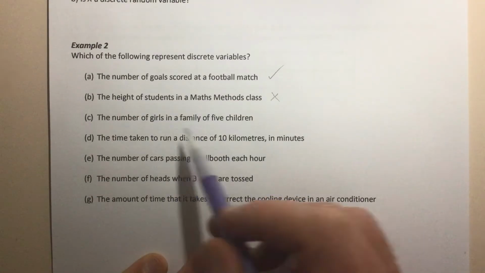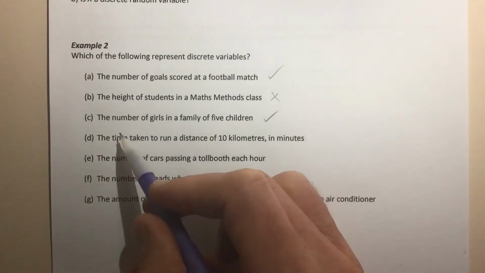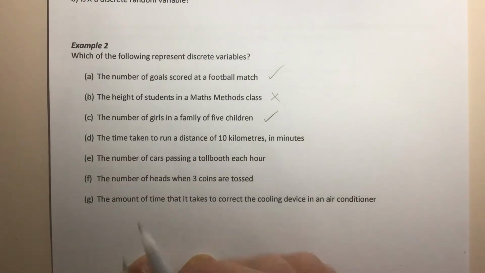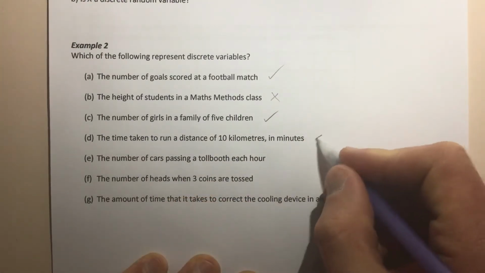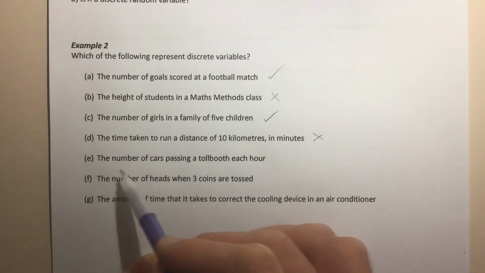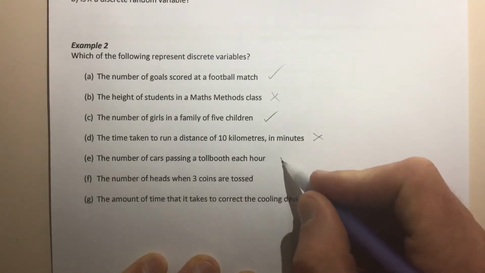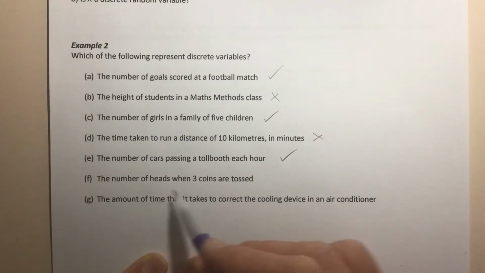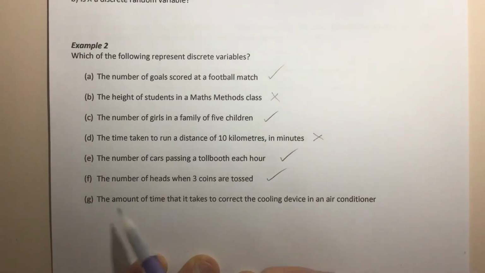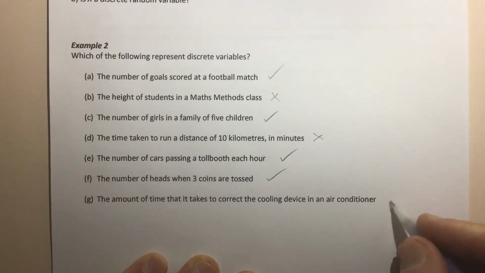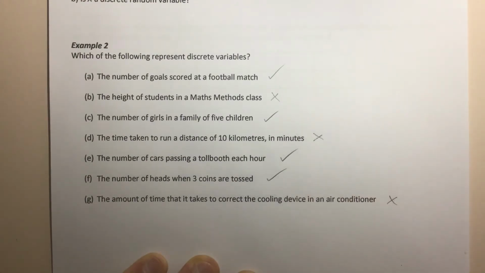The number of girls in a family of 5 children, yep, that's discrete. The giveaway is the number of, which usually means it's going to be counted. The time taken, no, that's a measurement, so that's continuous. The number of cars passing a toll booth each hour, yep, that's discrete, it's counted. The number of heads, yes, that was our example above. And the amount of time, so no, measured, that it takes to correct the cooling device in the air conditioner. As soon as it said amount of time, we knew that was going to be a continuous variable. Okay, so all the ones I've ticked there are the discrete variables because they're things that we would count to record them.